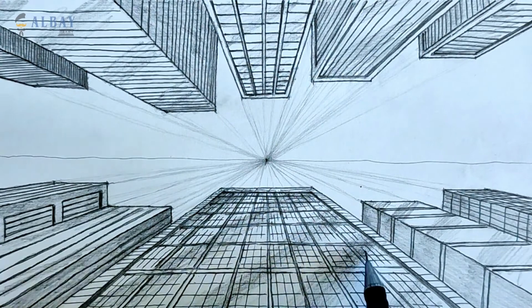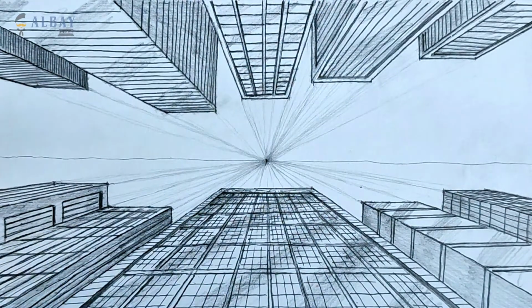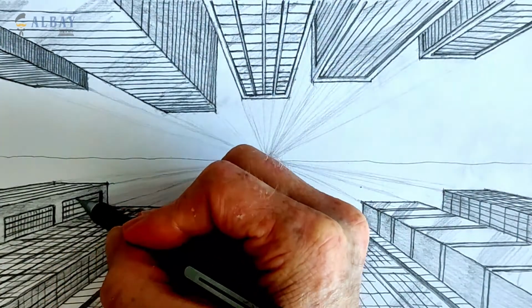You don't need to use expensive pencils or paper right now. You're still learning, so an ordinary paper and pencil will be fine. But it's important to use good quality paper and pencil for professional drawings in the future.